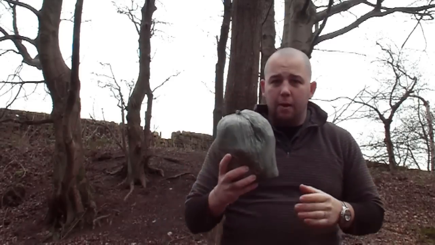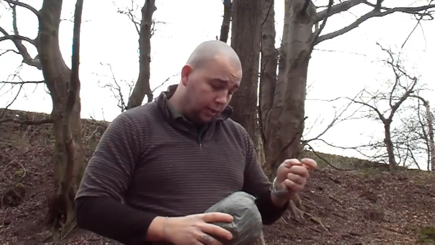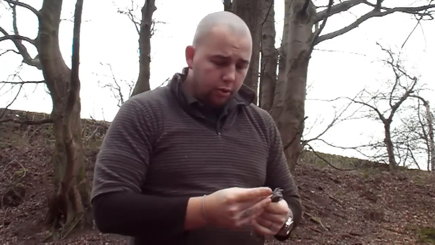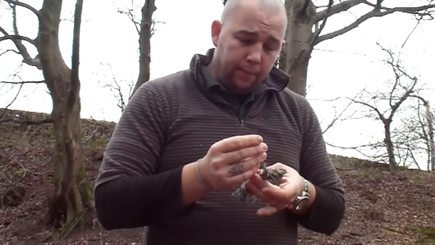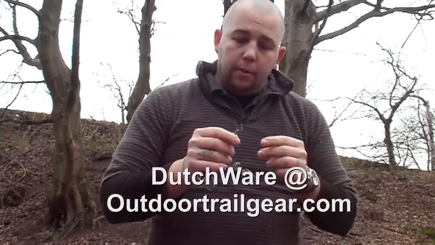Okay, so we took our tarp out of the bag, and the first thing that I like to do, depending on how you set your particular tarp up, is take my structural ridge line. On my structural ridge line I use Dutchware, and I'll post a little link at the bottom to where Dutch sells his stuff. Some stuff is sold through the Jack's Better website, and other stuff is dealt directly with Dutch through, I think it's Outdoor Trail Gear, but I'm not too sure.